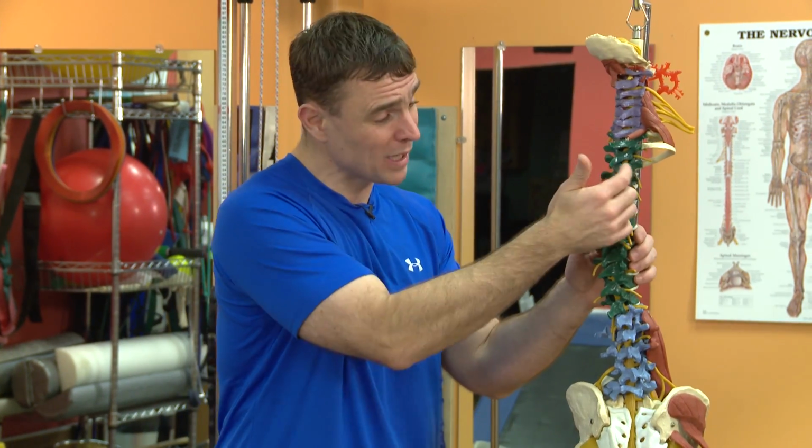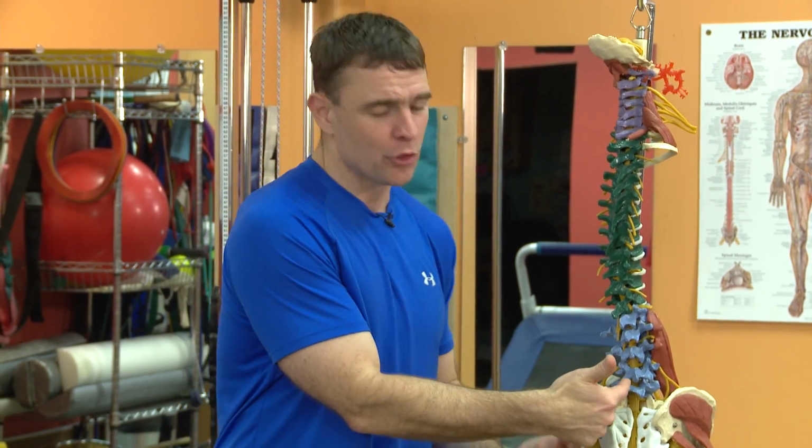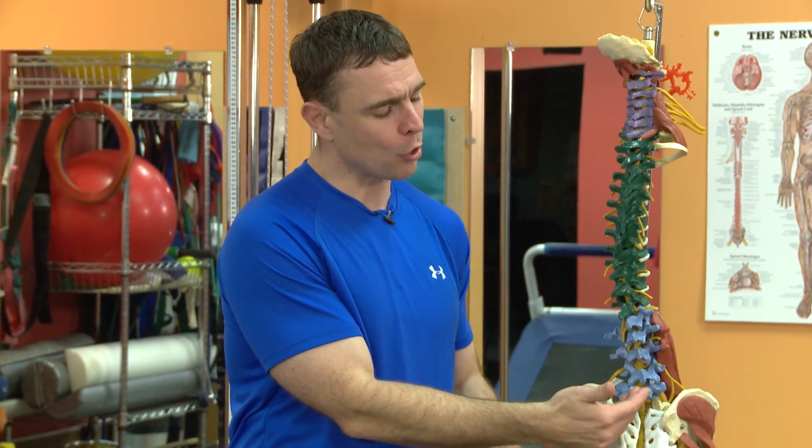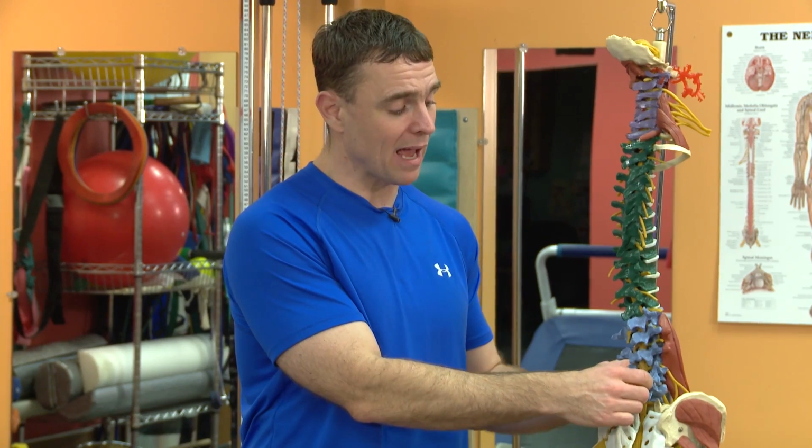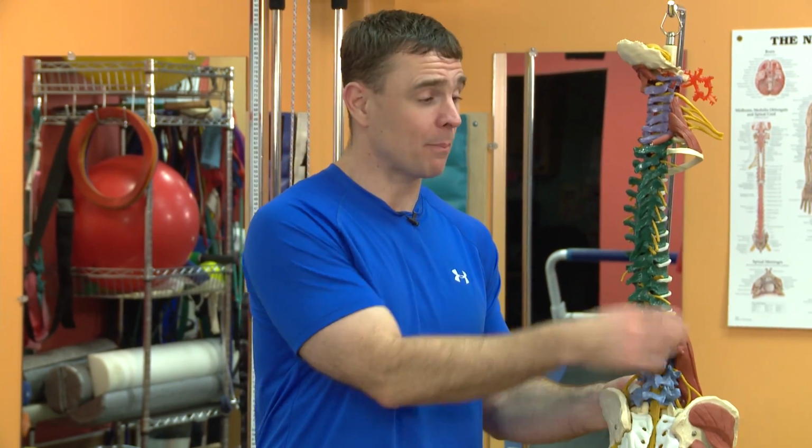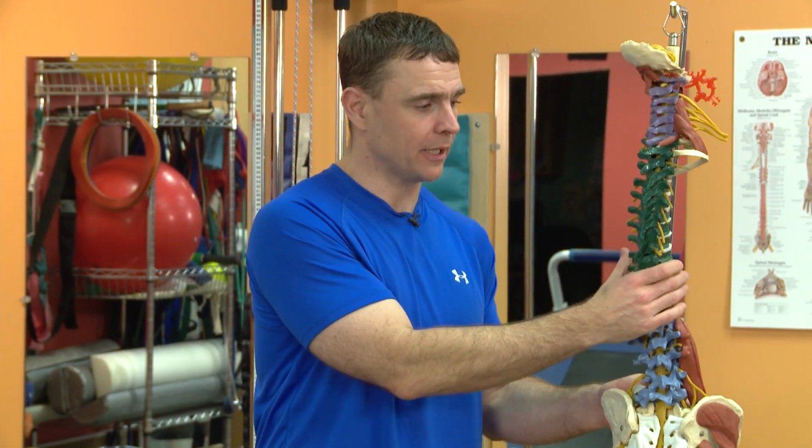So if we're closed here and we can't rotate through the thoracic spine, the burden falls down here. Lo and behold, most of the disc injuries are down here at L5-S1 and L4-L5. It's taking up movement. It's compensation for lack of mobility through here.